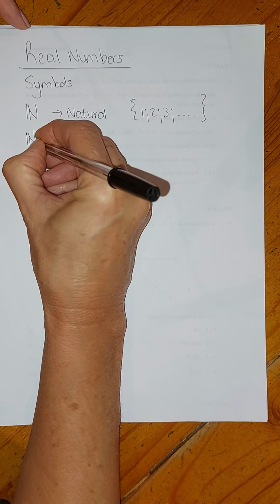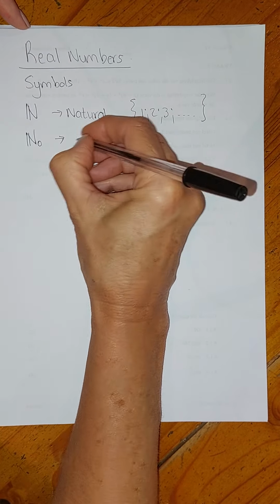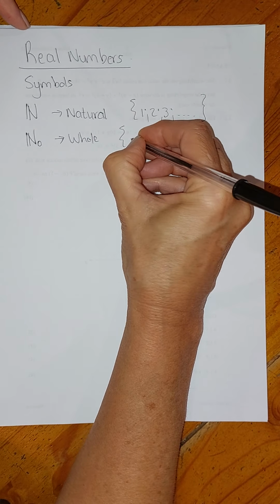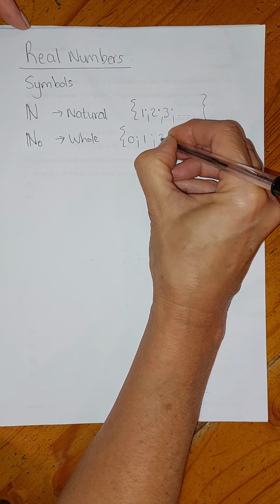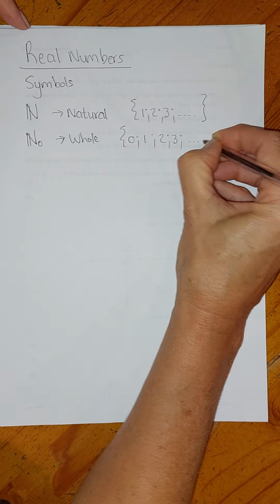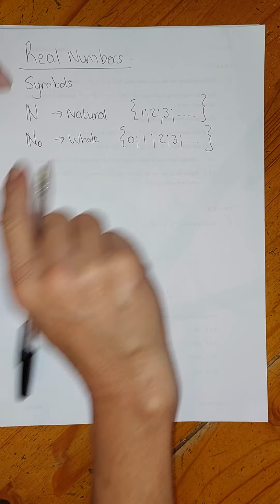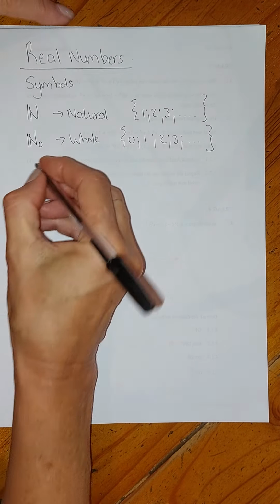Then we have our whole numbers, which are the same as the natural numbers, but they start at 0, 1, 2, 3, and so on. It's the natural numbers, but it starts at 0.